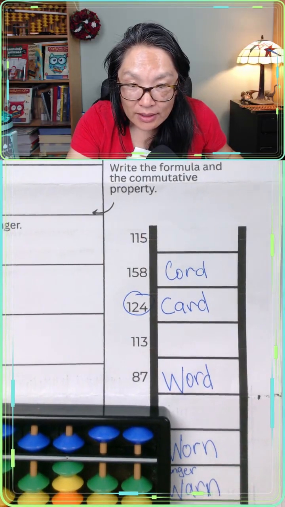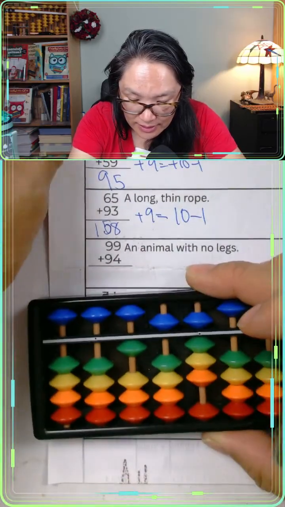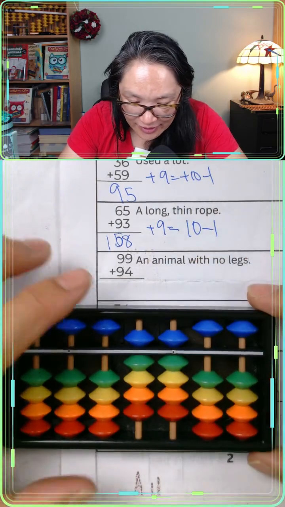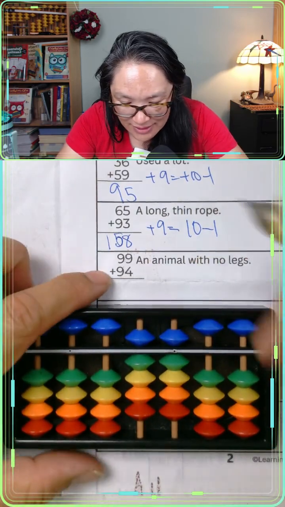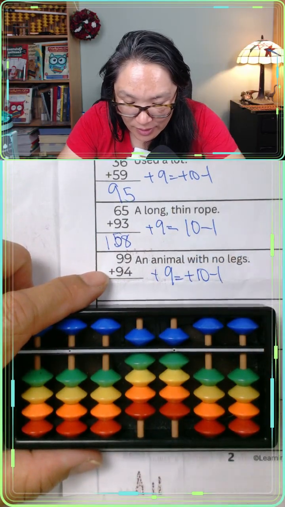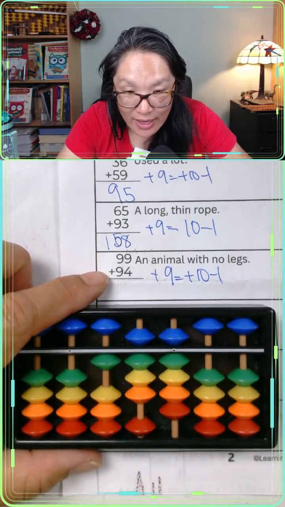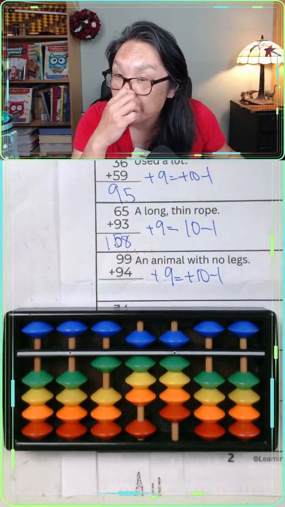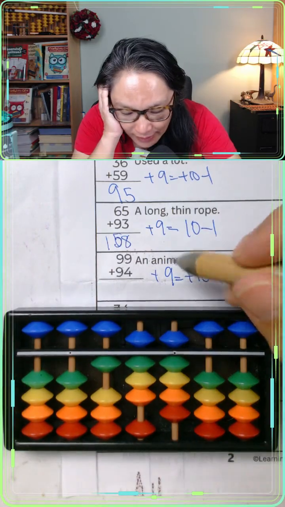Thank you, everybody. And then what's after this? The next one is 99 plus 94. Plus the 9 we know how to do, right? Plus the 9 is equal to plus the 10 minus the 1. How do you add the 4? How do we add the 4?